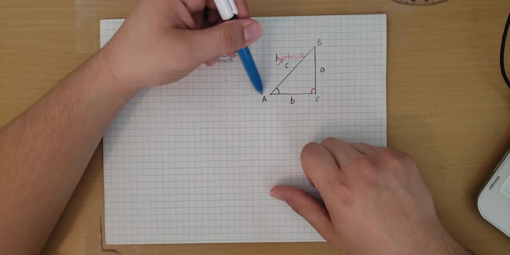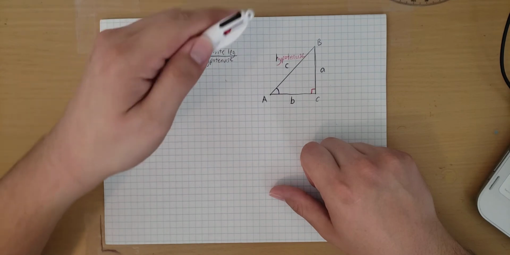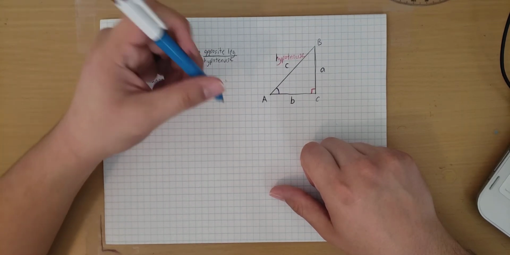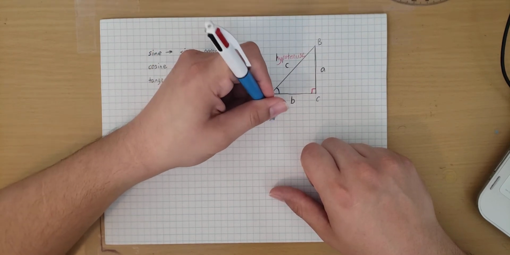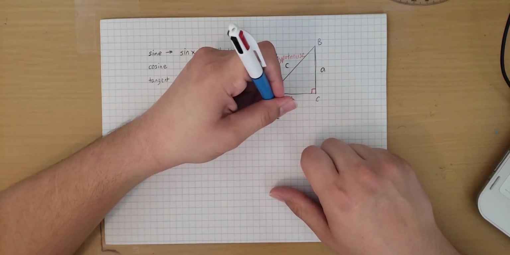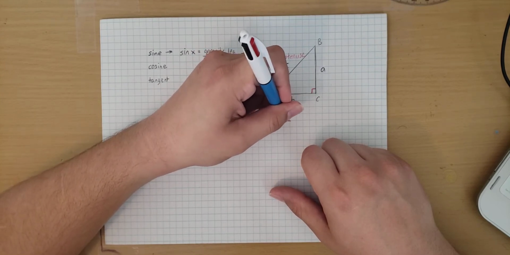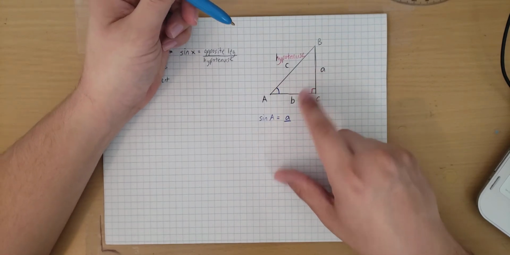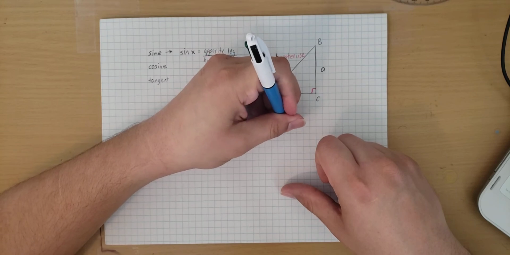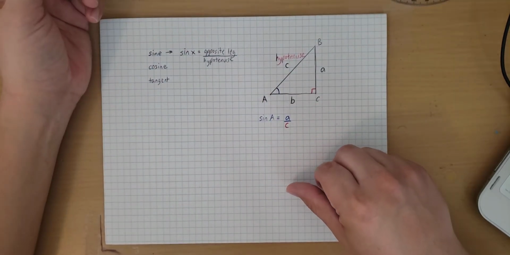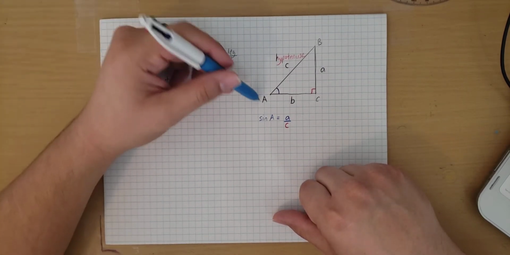So in the case of A, the opposite is lowercase a. And therefore, the sine of angle A is the ratio of leg A, the opposite leg, divided by the hypotenuse C. Okay, so again, that's your sine of A.